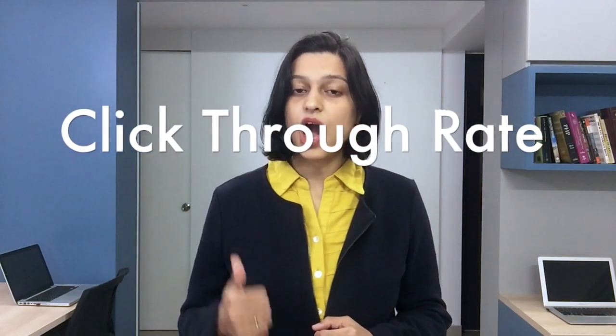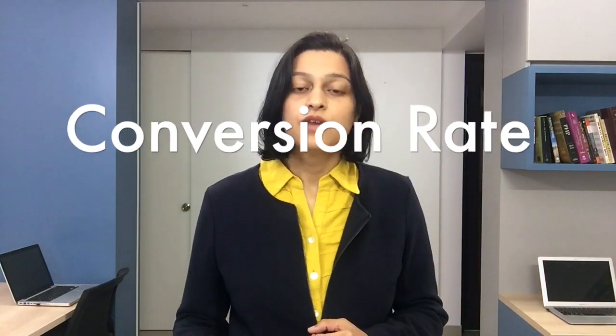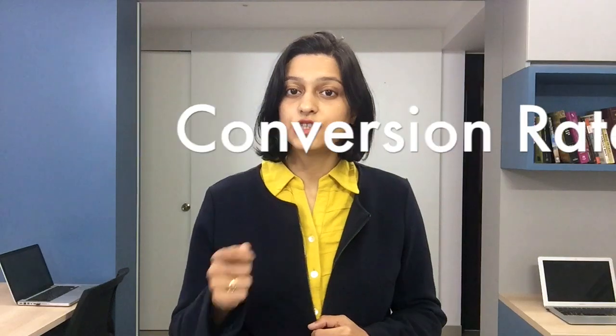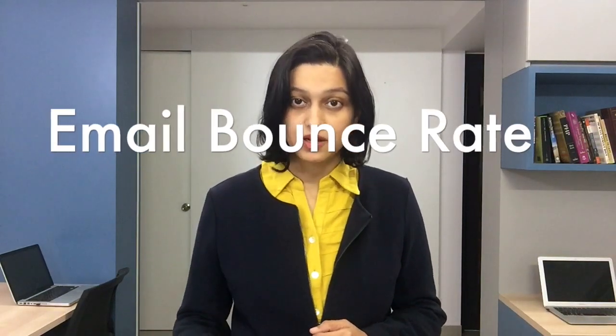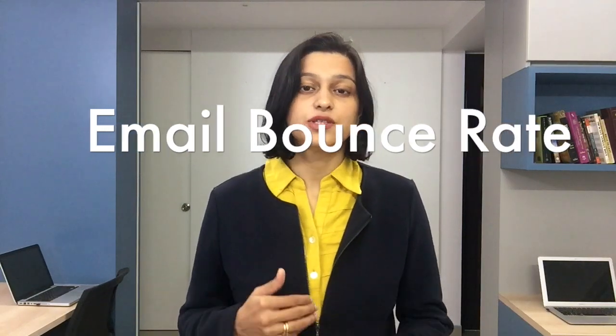You can use simple analytical tools such as Google Analytics to find out key metrics of your email communication. Some of these are click-through rate, which will tell you how many of your email recipients clicked on the URLs inside your email. Conversion rate, which will tell you how many calls were achieved based on your email campaign. Bounce rate, which will tell you how many email recipients clicked on your website link but immediately backed away.